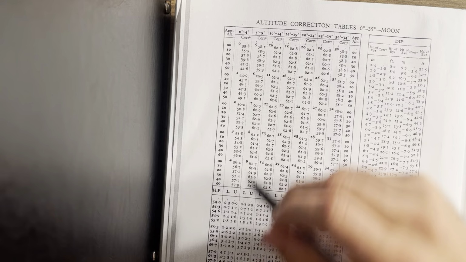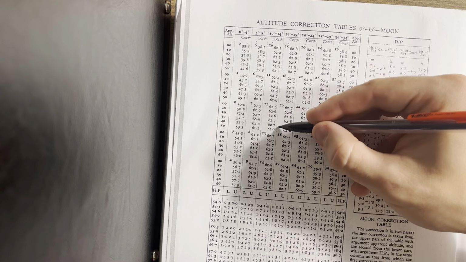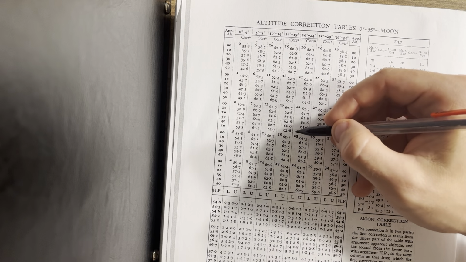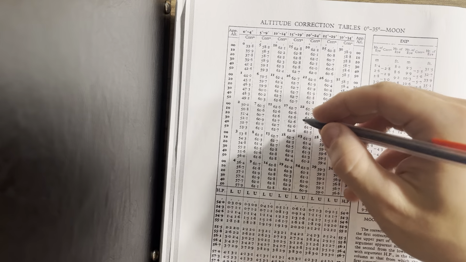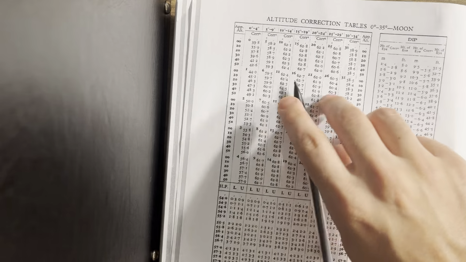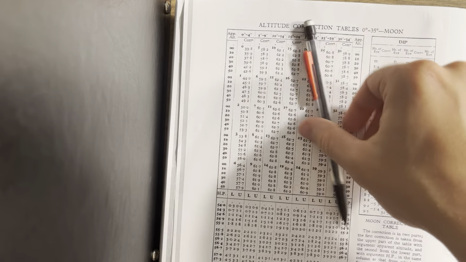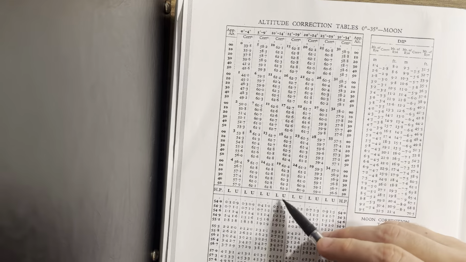So if you're 17 degrees, 30 minutes, you intersect there and you get 60.2 minutes. You write that off to the side. You don't use it yet. You just write down 62.6 minutes. Then you follow this column down. You remain along this column until you get down here.